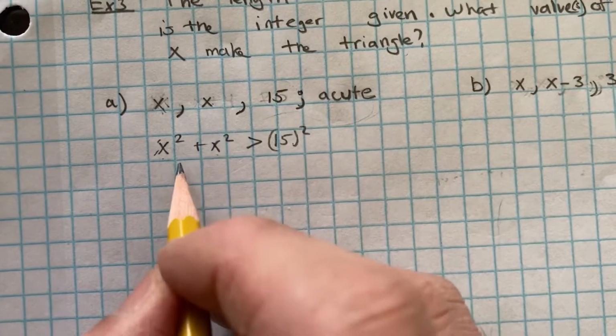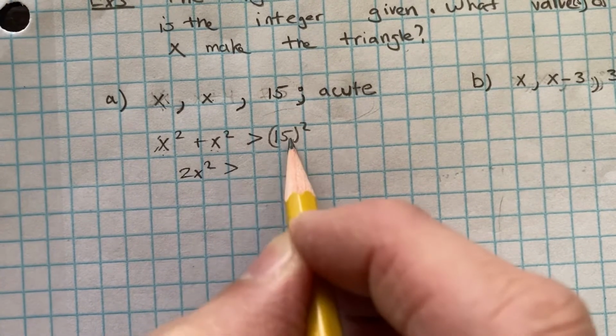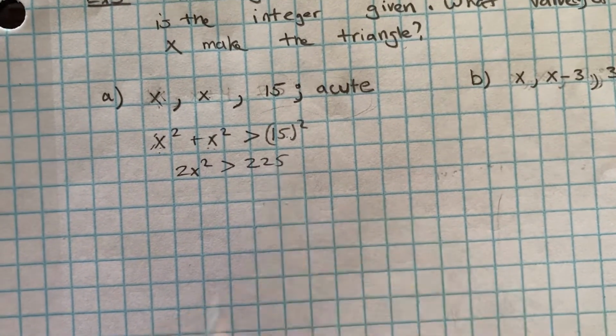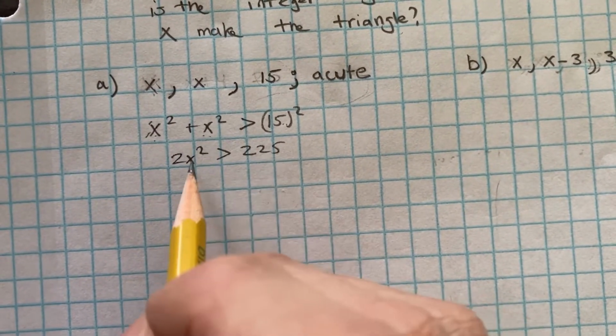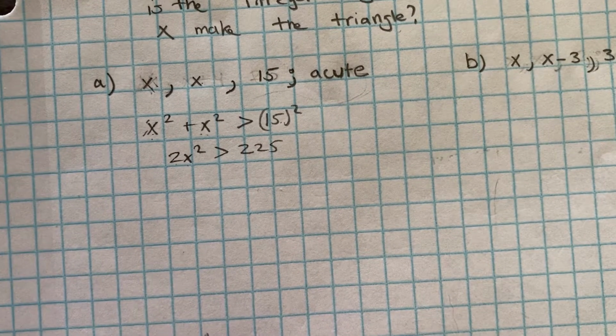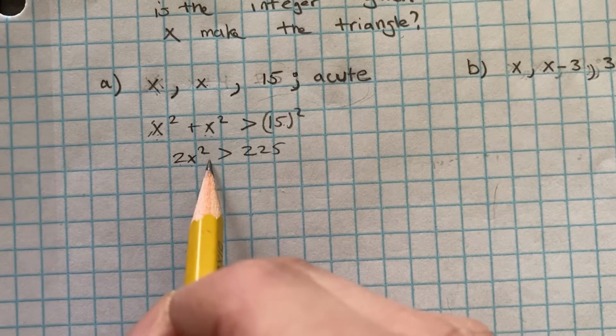Okay, now comes the algebra part. x squared plus x squared is 2x squared. And 15 squared, if you use a calculator, that's 225. Now, this is a quadratic inequality. Do not divide both sides by 2 and then just take the square root, okay? You'll end up with the right answer on this one, but this is not how you solve a quadratic inequality.